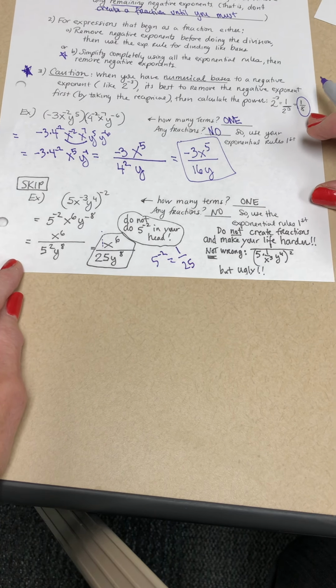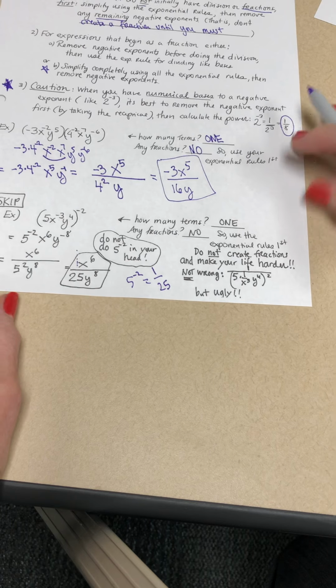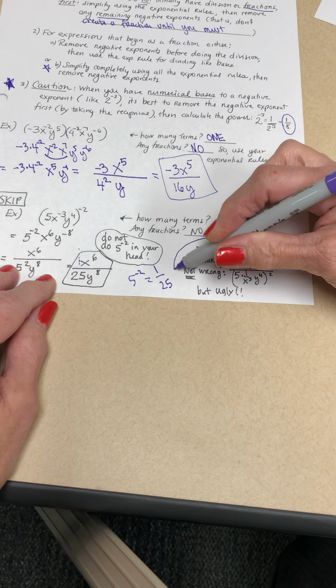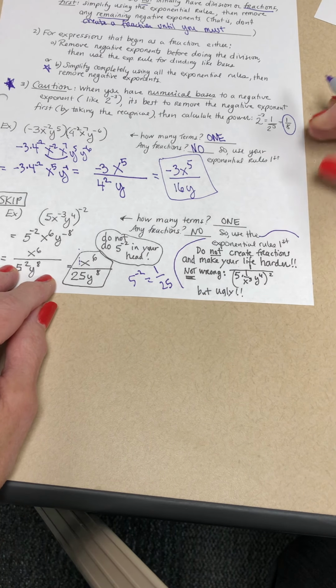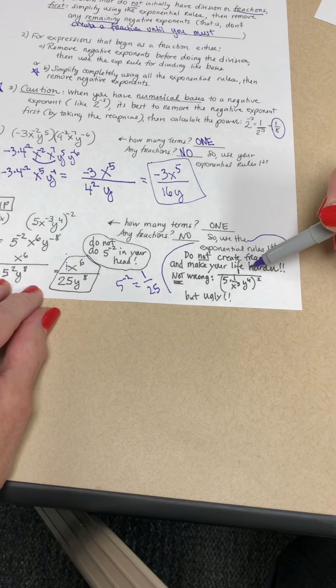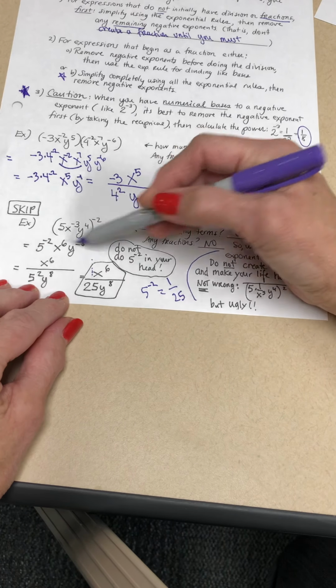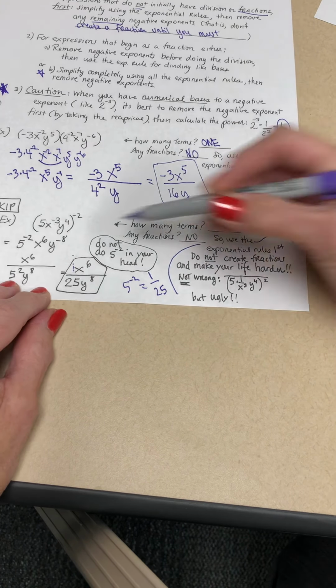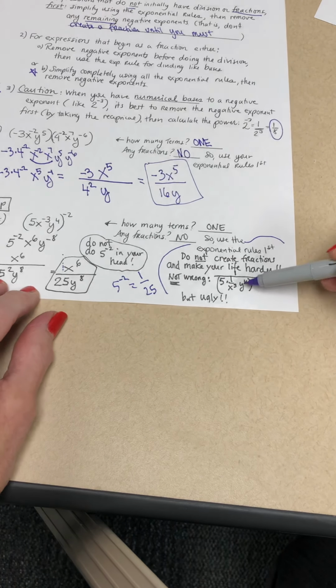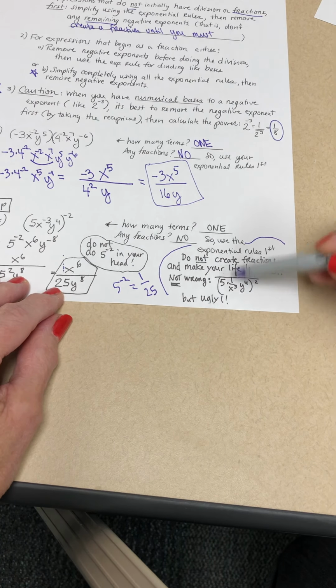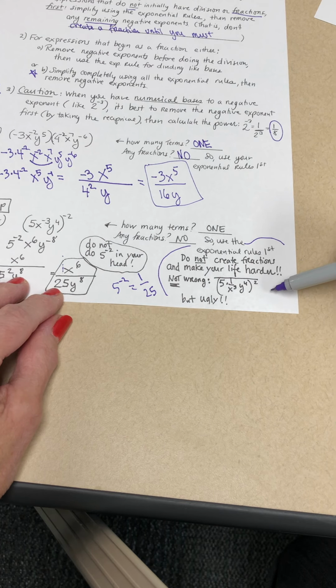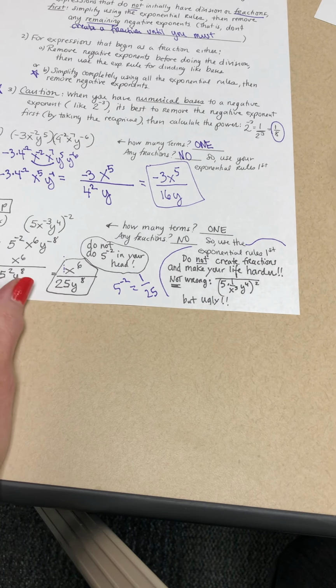And over here, this is not the way to do it. You can get the right answer, but it takes a lot longer. If you flip first, you have to flip the whole fraction because of that negative, and then you have to flip the x because of that negative. You've got a compound fraction, and that's just painful. So we'll go on to notes 3 next.